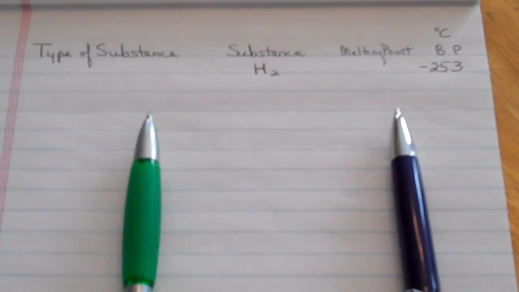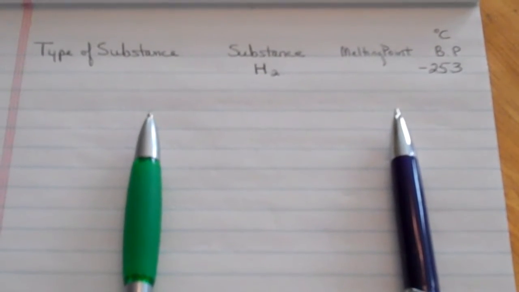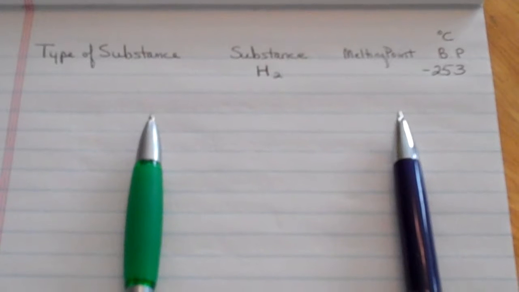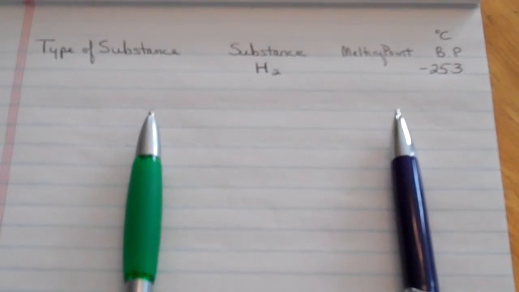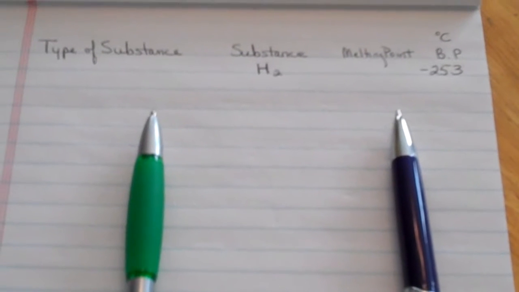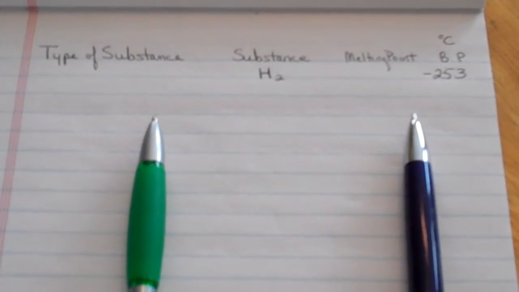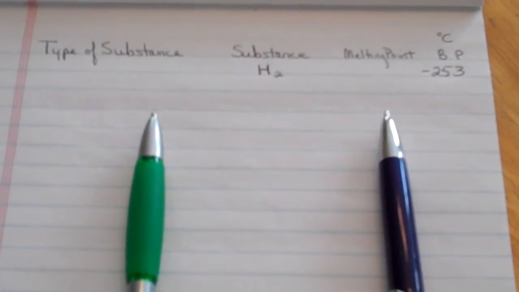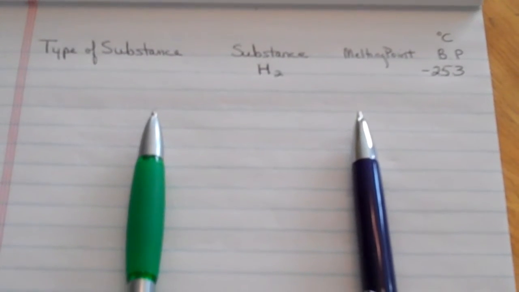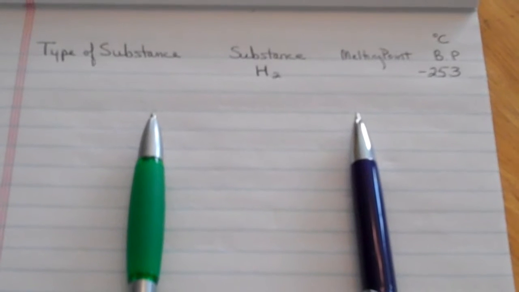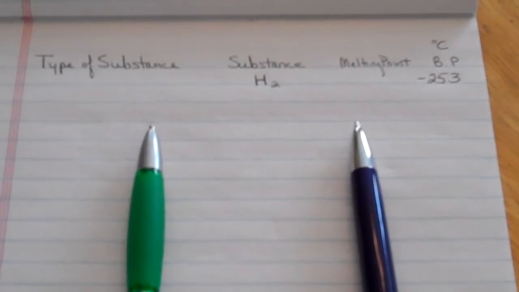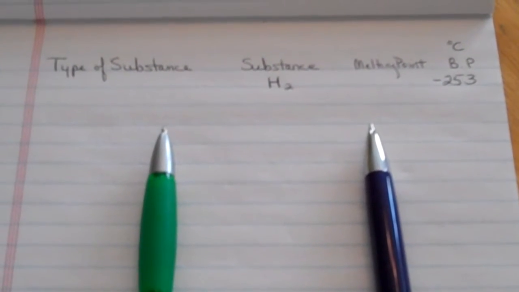But we know that very few gases behave ideally. And so, when we consider the intermolecular forces of attraction that are there, the weak London dispersion forces bring these hydrogen molecules slightly closer together, but they're still going to be in the gas phase.